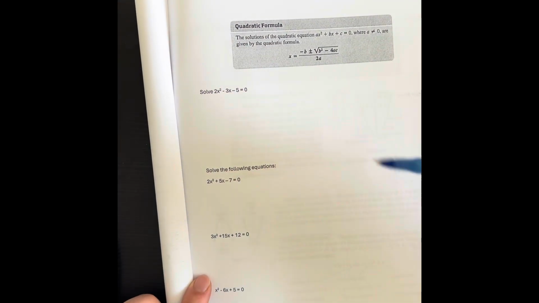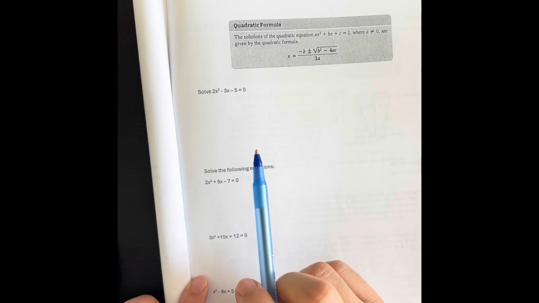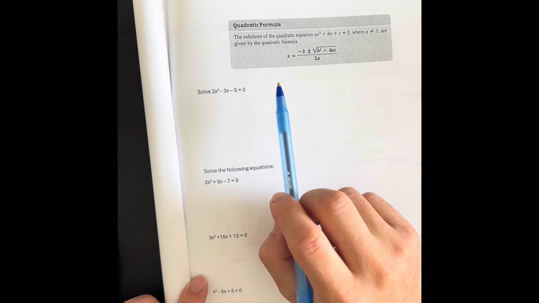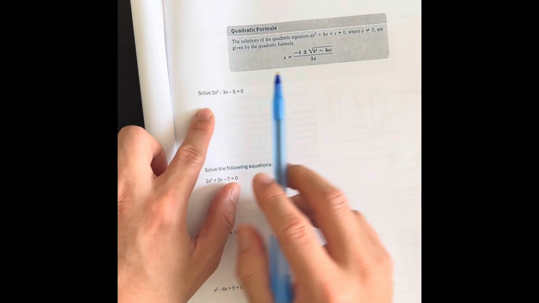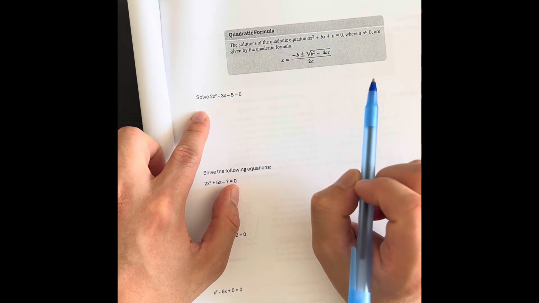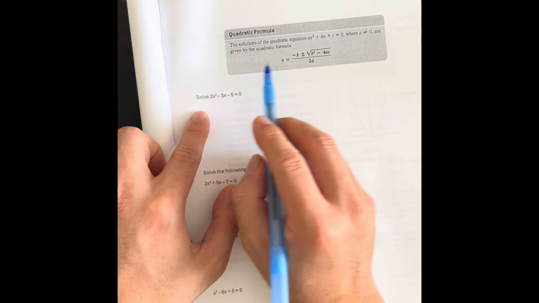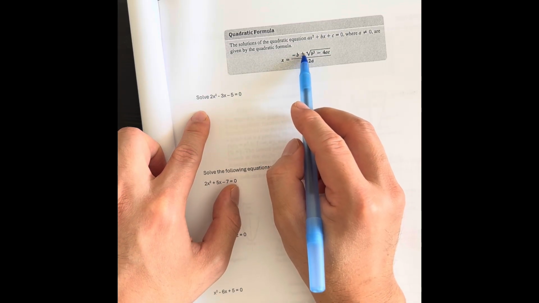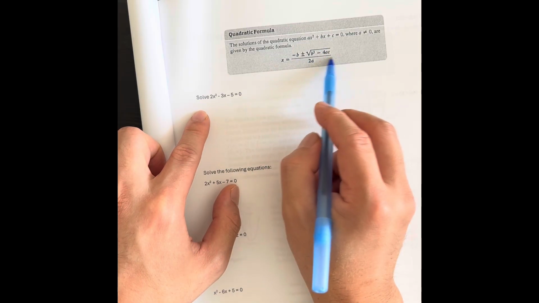So far we learned 3 different ways to solve quadratic equations: using the square root property, using factoring, and completing the square. So here's the fourth and final method, and it's called the quadratic formula. Given equation ax squared plus bx plus c equals 0, a not being 0, the solution to the equation is x equals minus b plus or minus square root of b squared minus 4ac, over 2a.